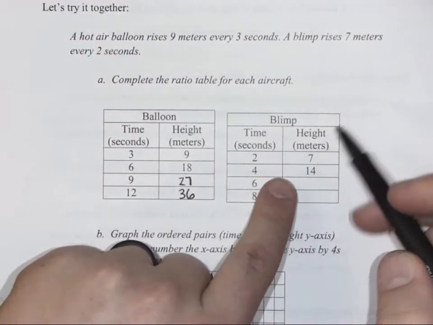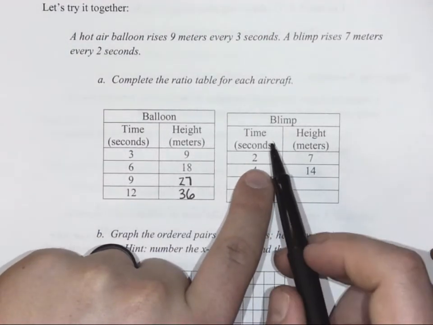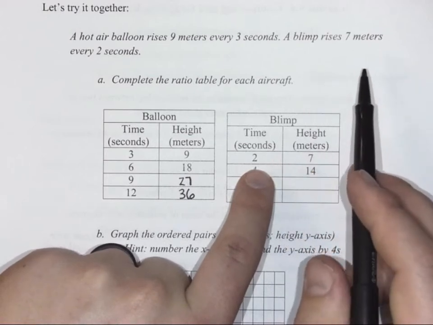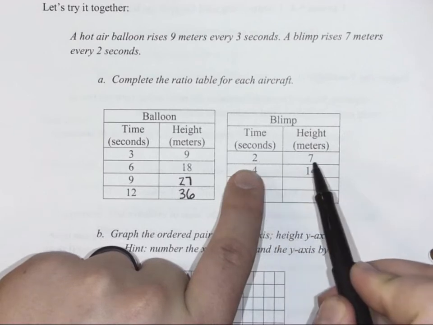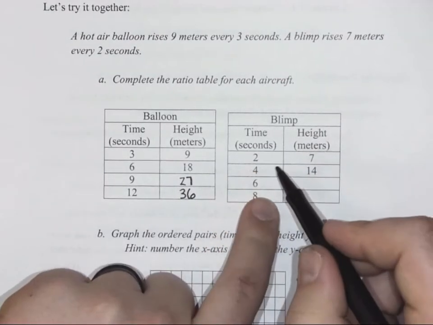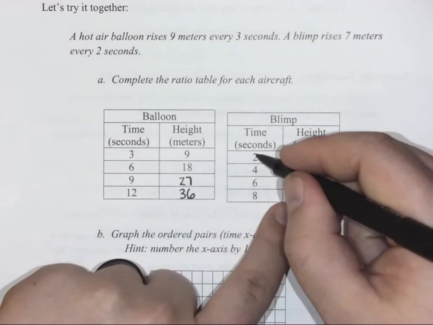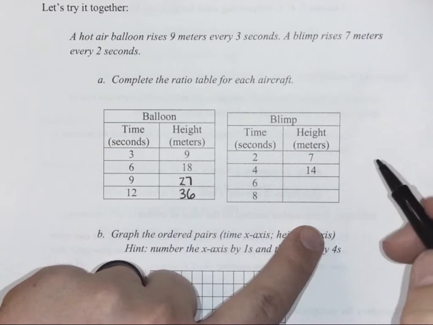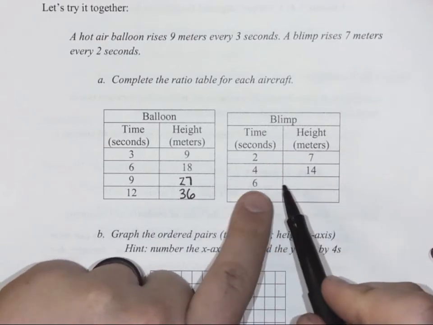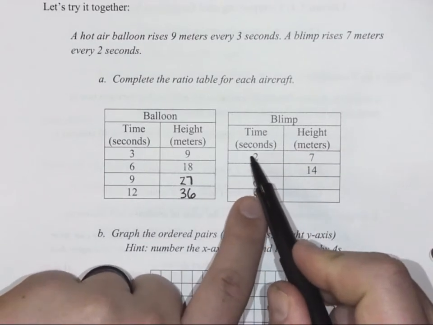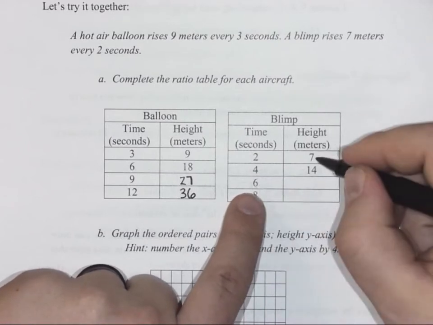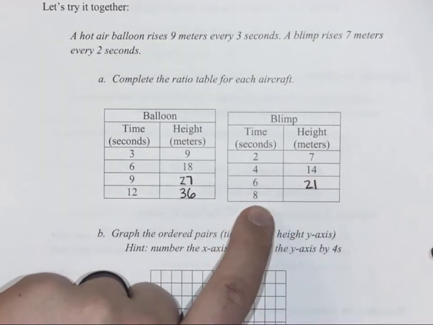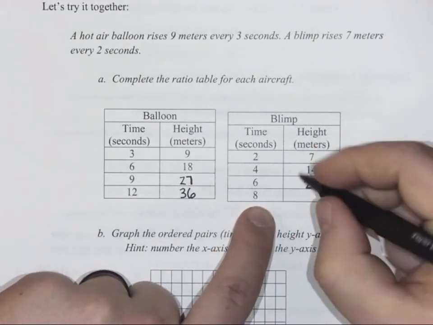What about the blimp? Well, the blimp rises 7 meters every 2 seconds. So we have the time is 2 seconds, the height is 7 meters. As it increases, this side is increasing by 2, this side is increasing by 7s. They are just skip counting, but remember, you can always look to see, okay, how do we get from 2 to 6? It's multiplying by 3. So we also need to multiply the 7 by 3 to get 21. How do we get from 2 to 8? Multiply by 4. 7 times 4 is 28.